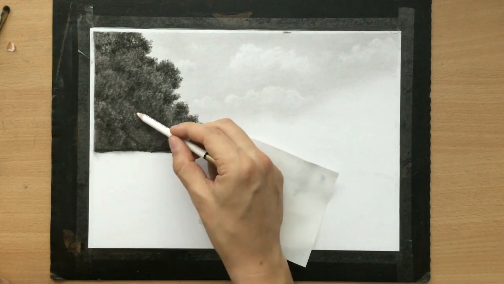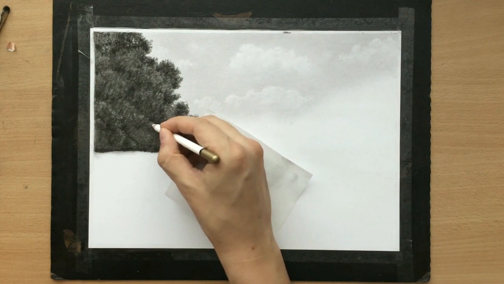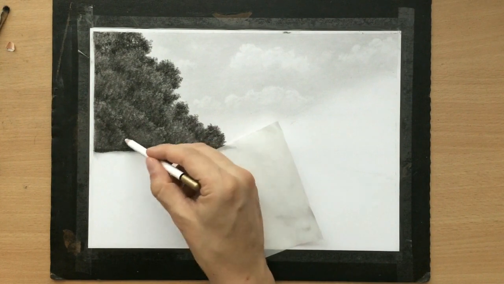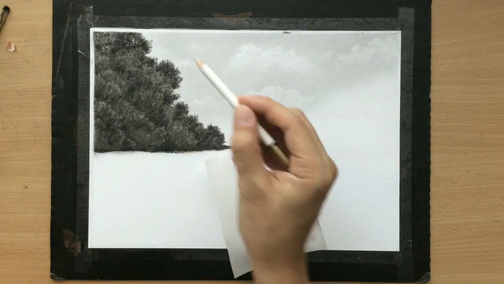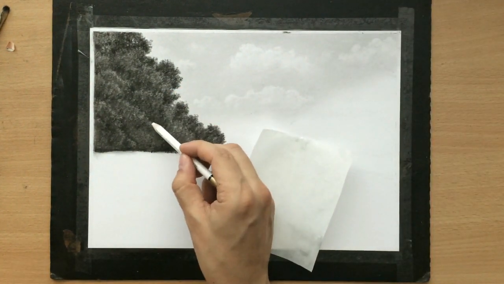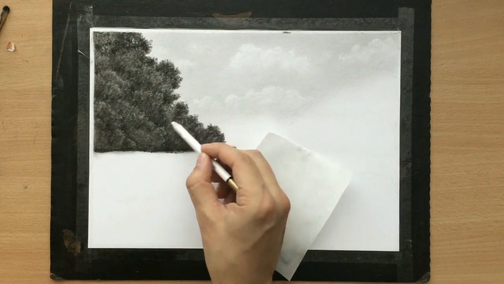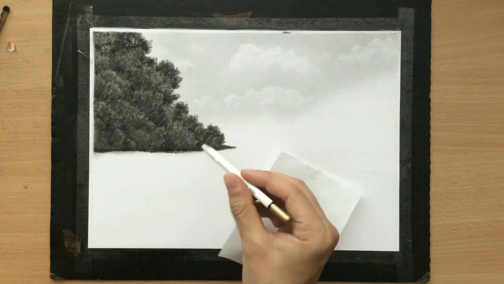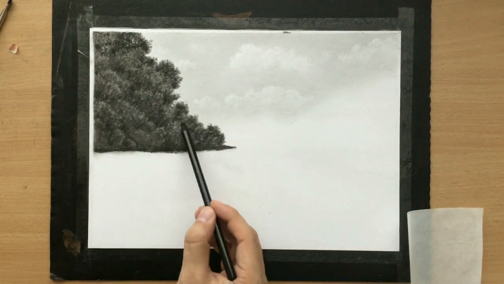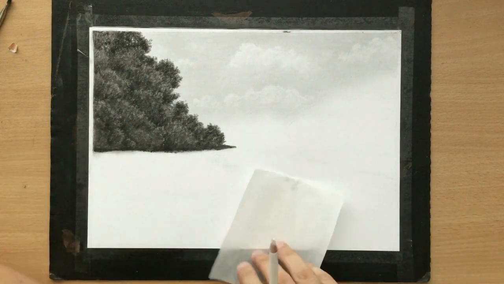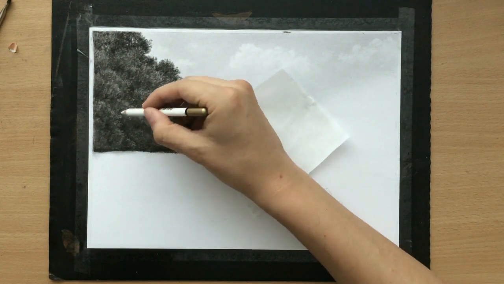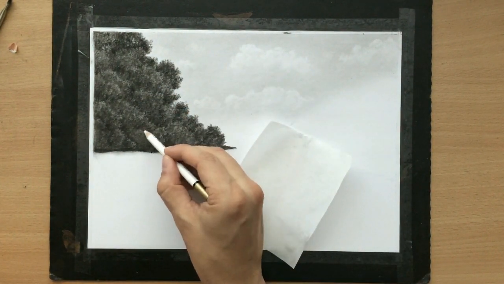This too requires a little bit of patience till I go over all of these segments and define their upper edges. But the good thing about drawing landscapes is that you can approach it in a more relaxed, loose manner, because you don't have to worry about your reference photo that much. All you have to do is just draw something that looks like leaves, that looks like trees.